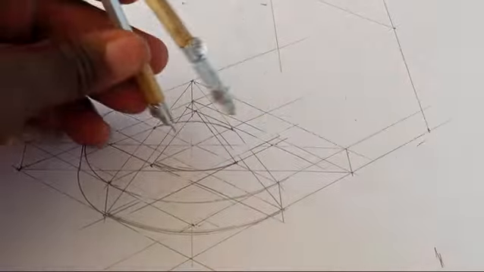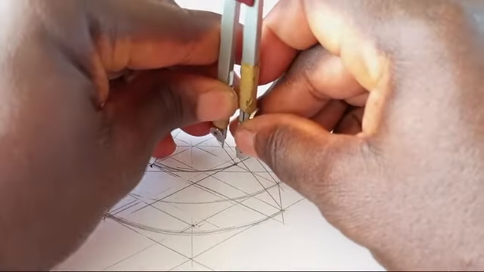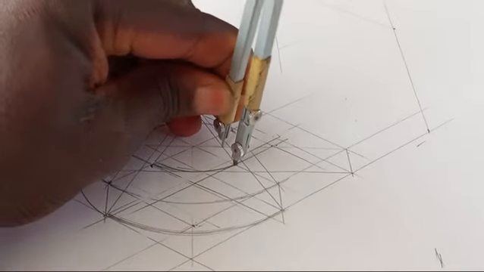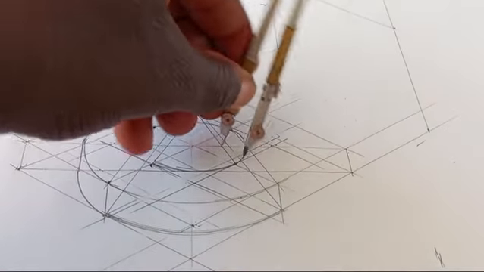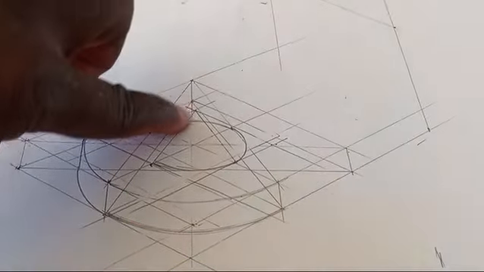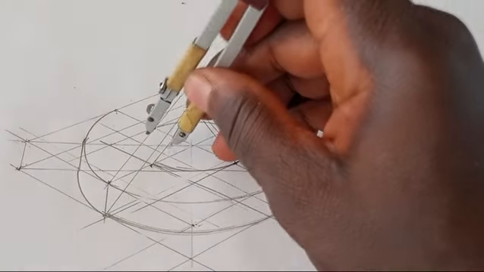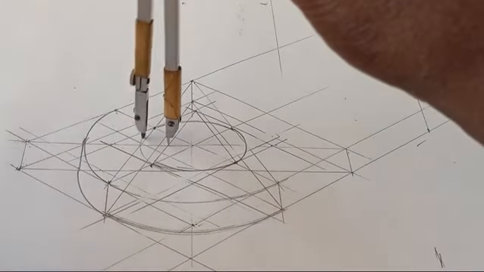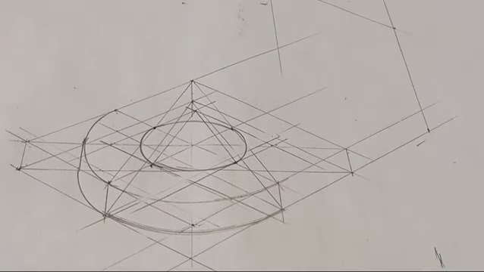Then where the diagonal is intersecting the letter A, you use it to complete it. So we join it like that. So that's the curve there. And we join this other one where this diagonal is intersecting that leg of letter A. So we put it here and you complete the arc. So that is that portion.